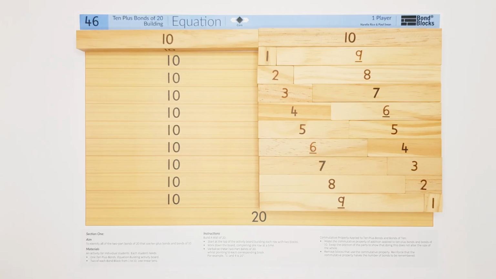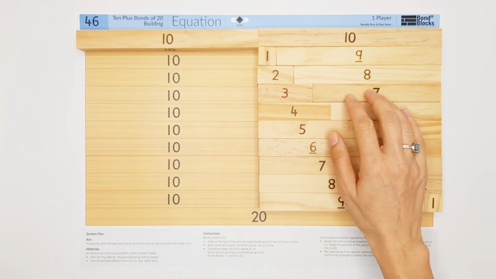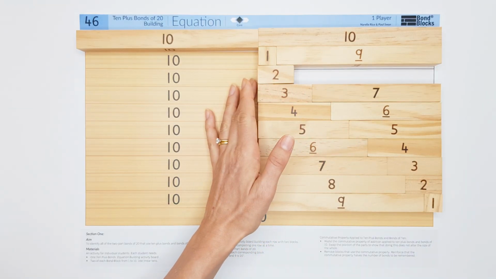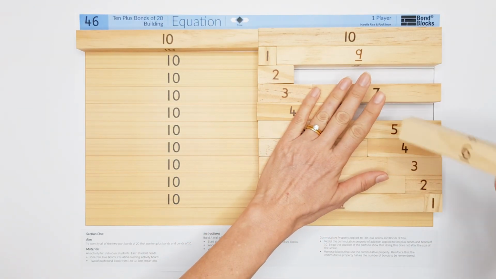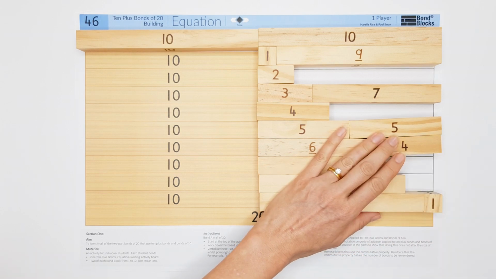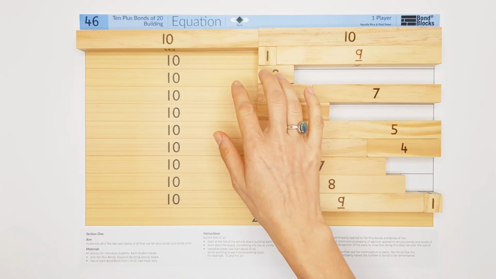Now it's your turn. Pause the video and repeat what I just did. We can repeat that activity of touching and saying the bonds, but make it a little more difficult. You can remove some of the blocks and then practice saying them.